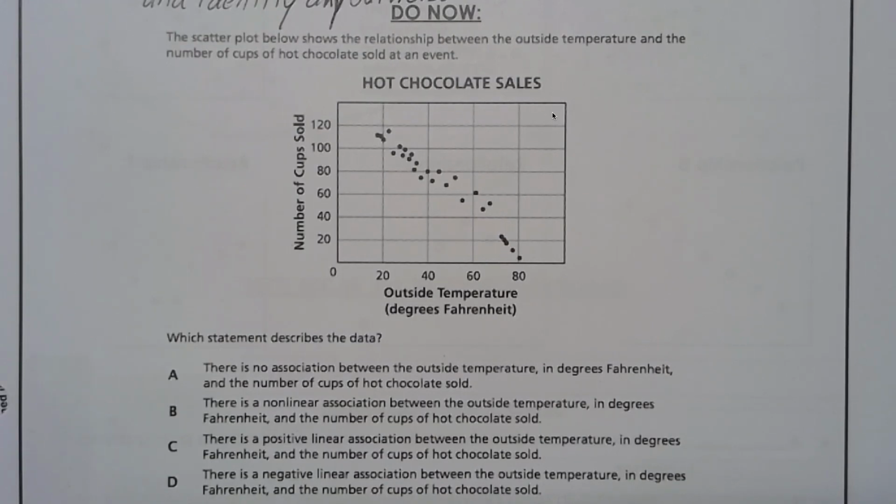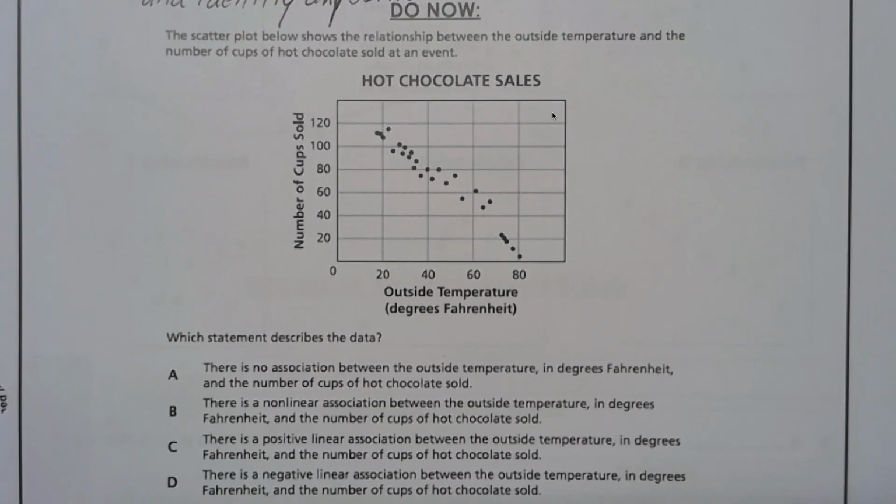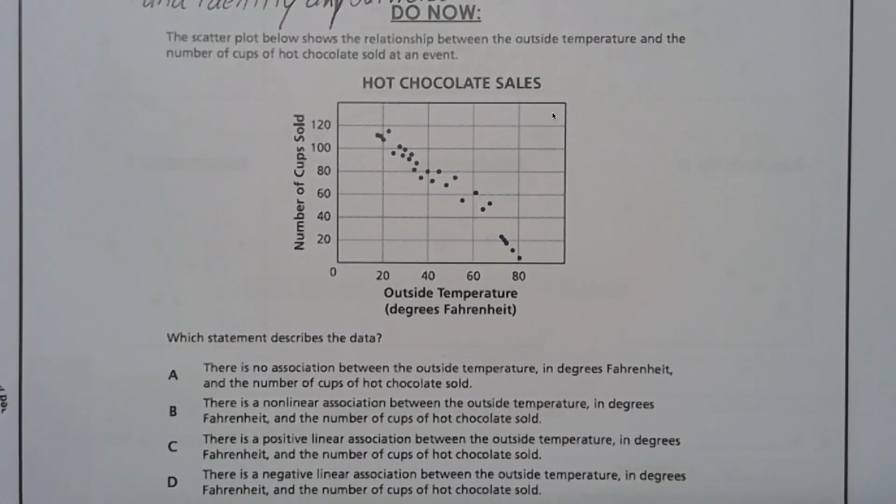Okay, so this question says, the scatter plot below shows the relationship between the outside temperature and the number of cups of hot chocolate sold at an event. Which statement describes this data?